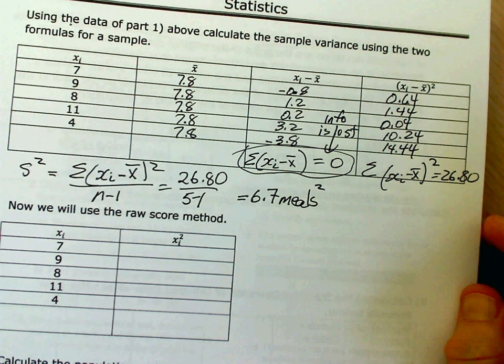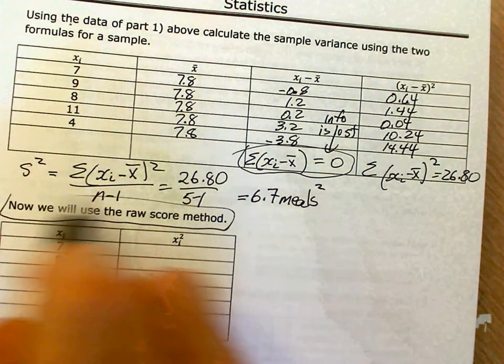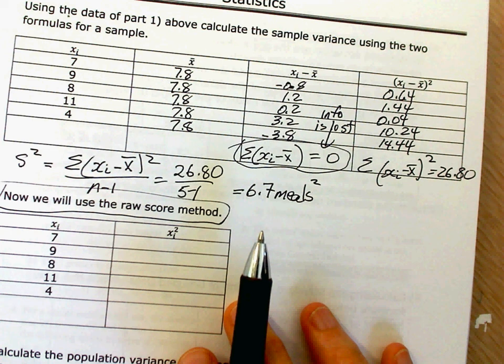Okay, now let's use this raw score method. Is there anything I can explain better? Are we good?